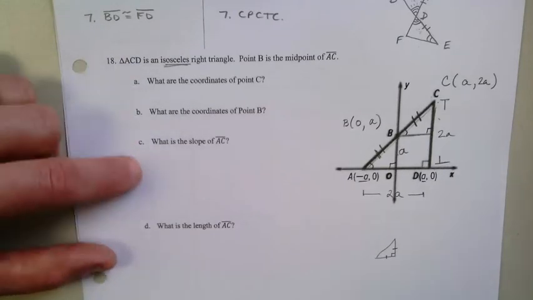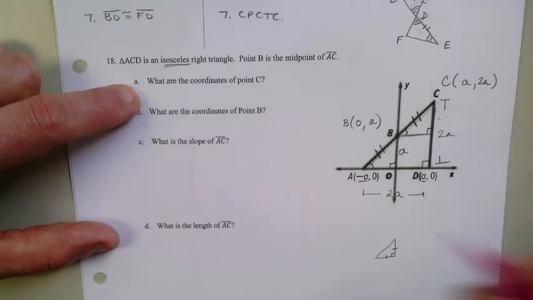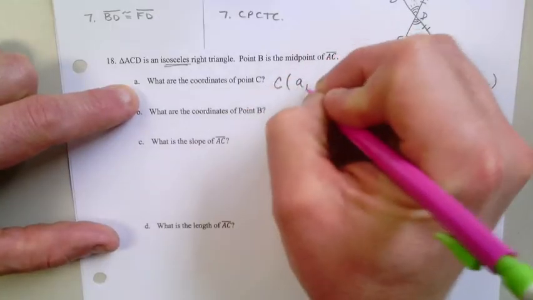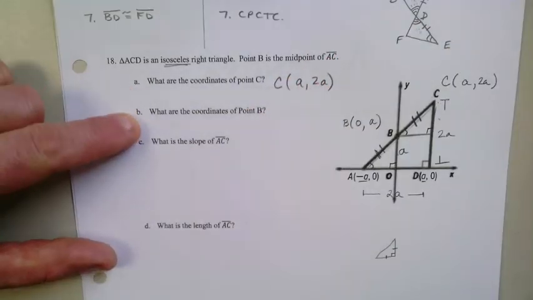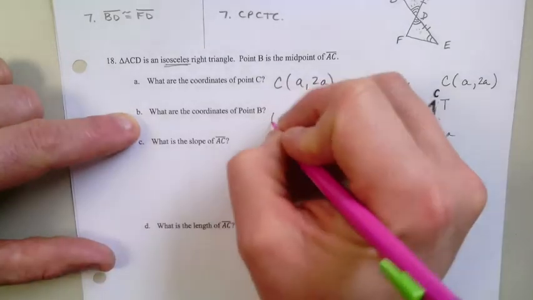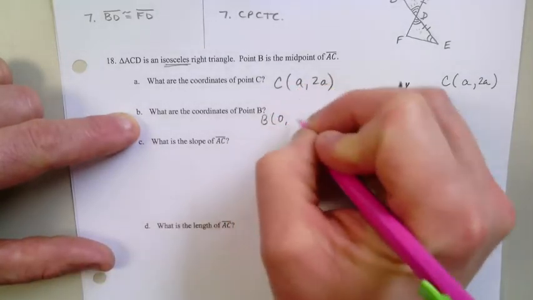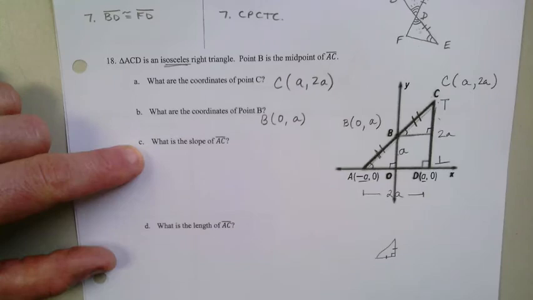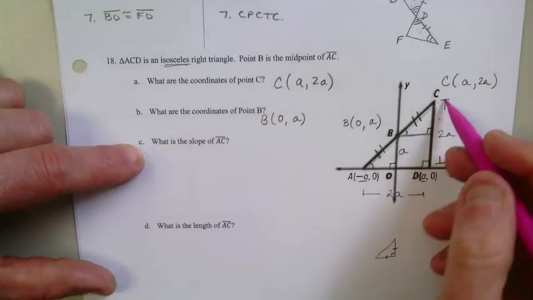So let's see here. Did I answer all these? What is the coordinates of C? Again, C is going to be A, comma 2A. B is going to be 0, comma A. The slope of AC here.